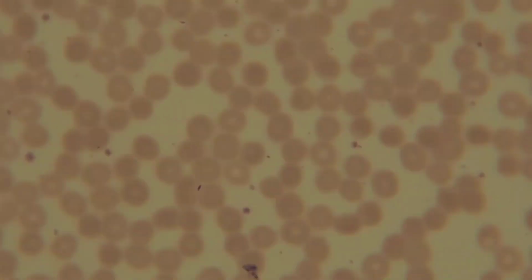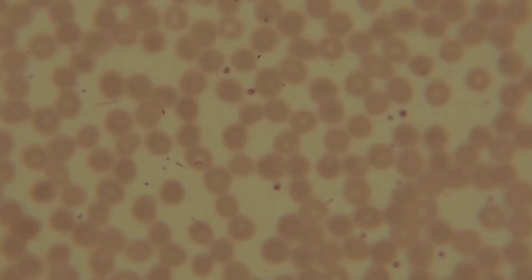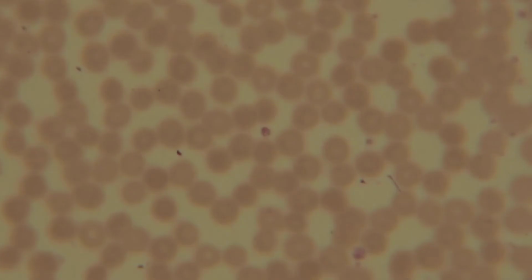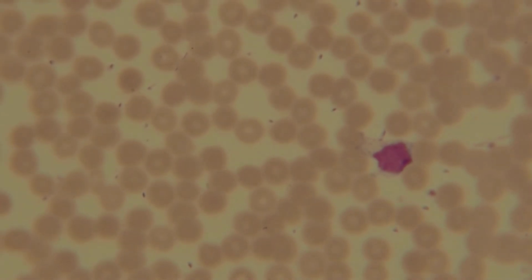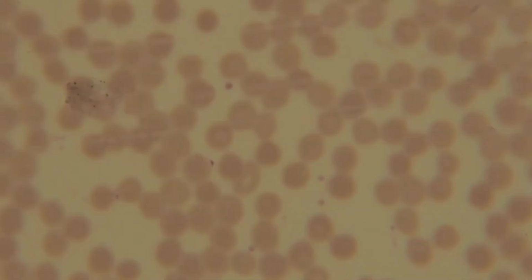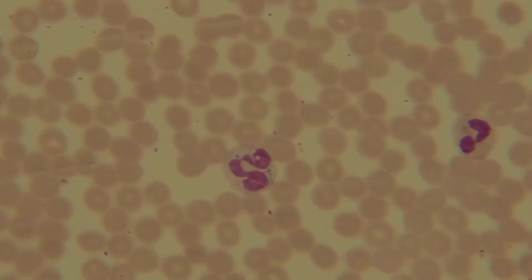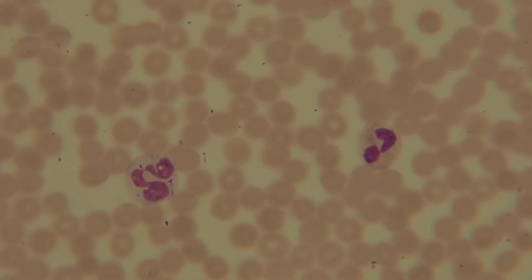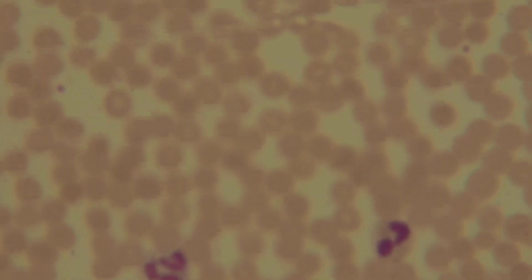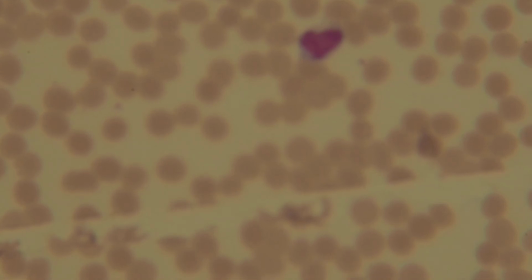Neutrophil, lymphocyte, neutrophil, monocyte, is a monocyte. It's strictly lymphocyte. Oh my gosh.